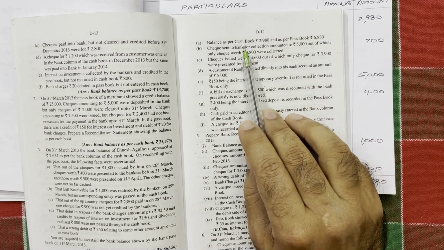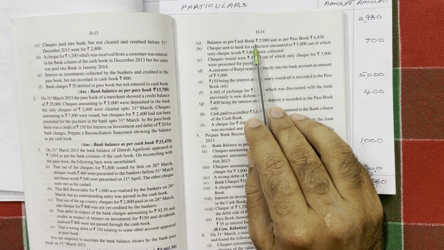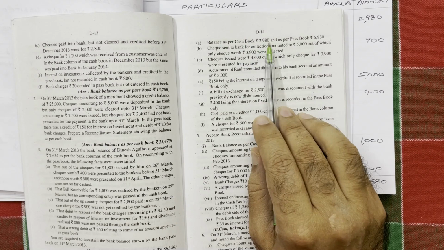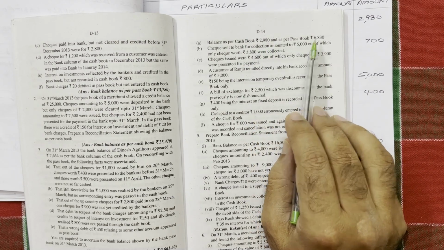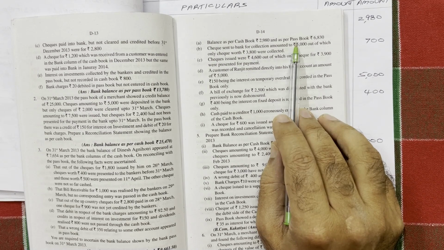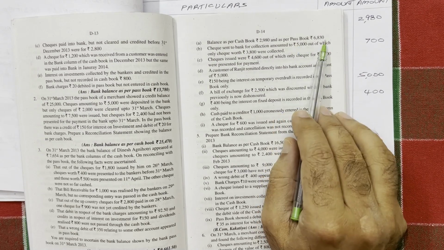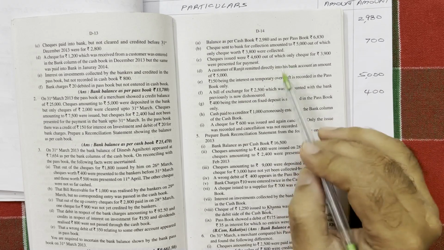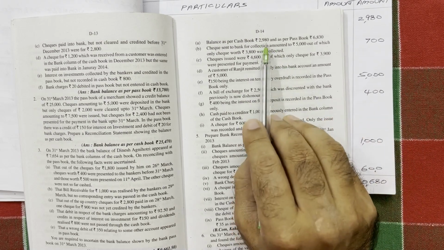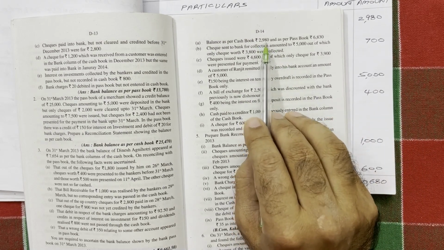So if you start the BRS by taking bank balance as per cash book, then the answer should be 6830, bank balance as per passbook. Suppose you start the BRS by taking passbook bank balance 6830. In that case, after adding and subtracting all these reasons, finally as an answer we should get 2980.